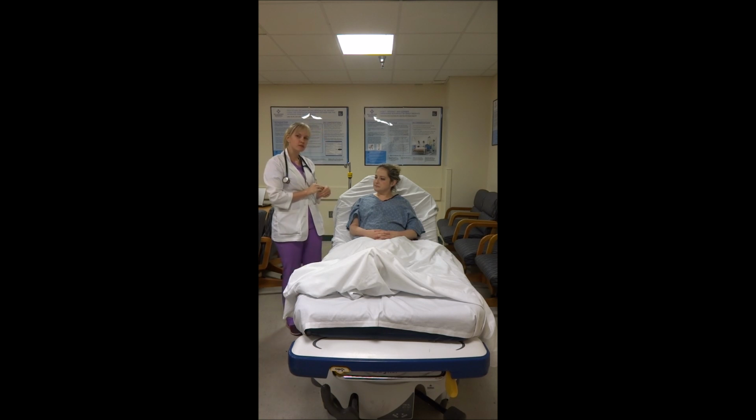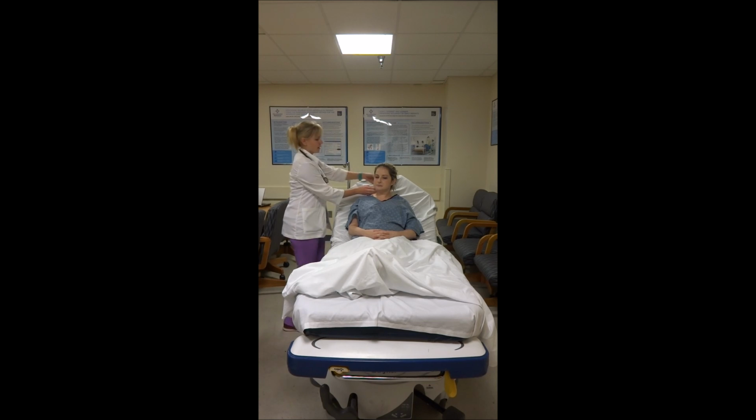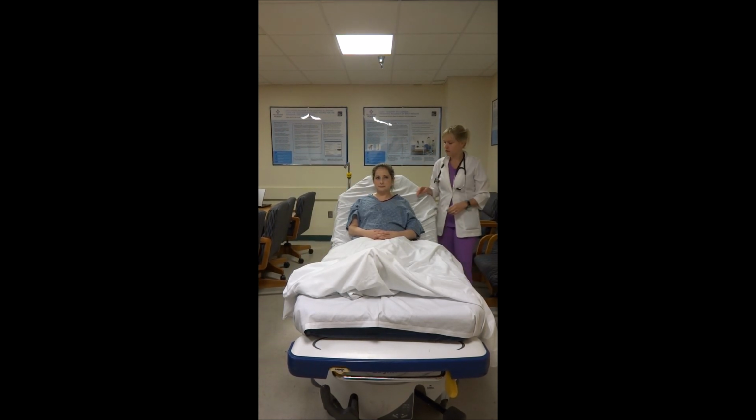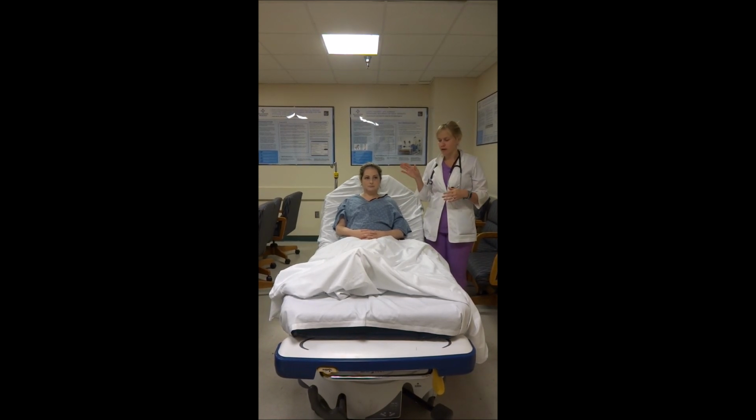Okay. So next we're going to do her carotid pulse. Her carotid pulse here will be palpated in her neck. Okay, I'm noting that the rhythm is regular. The rate is not particularly fast or slow. It's strong and equal bilaterally. We chart that as 2+ carotid pulses. I'm going to now move on to her range of motion exercises.